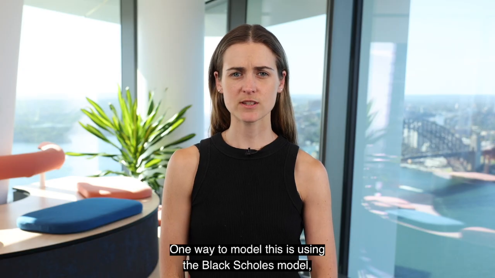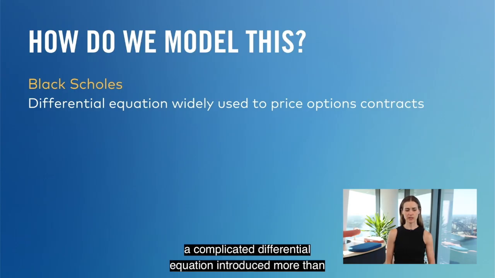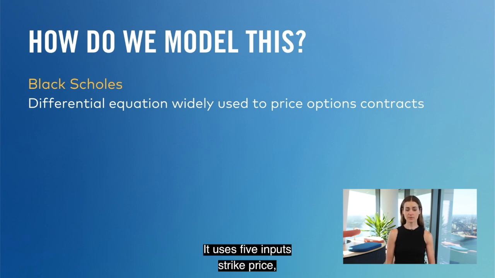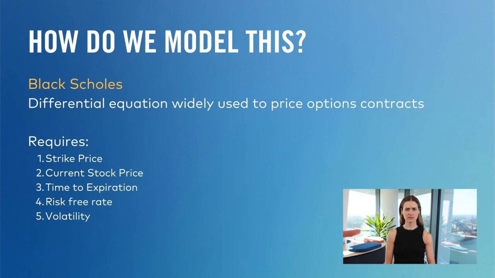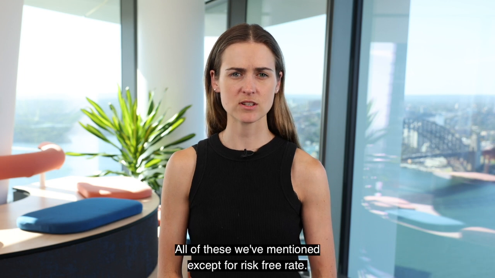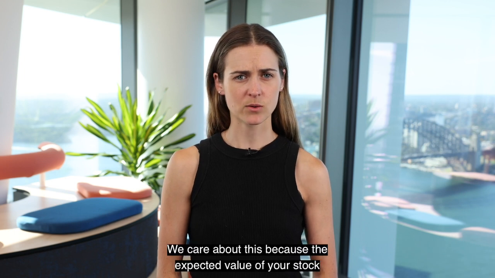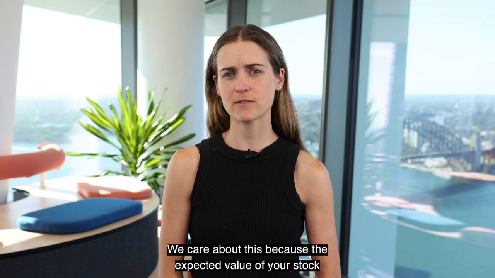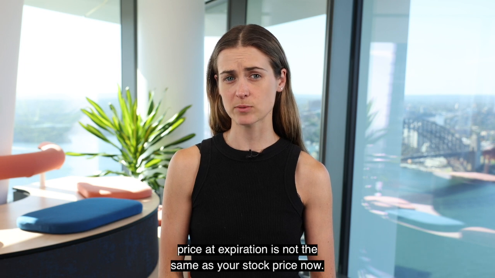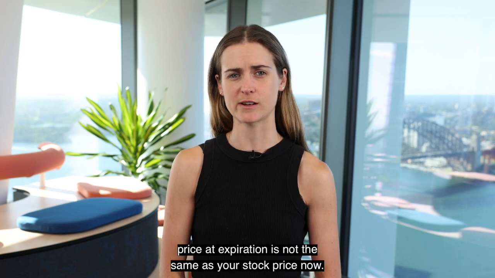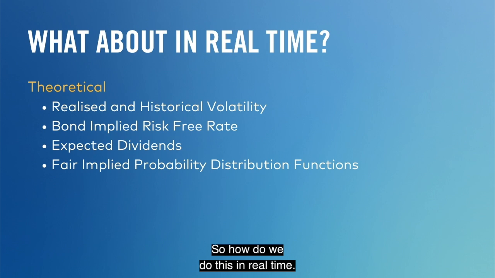One way to model this is using the Black-Scholes model, a complicated differential equation introduced more than 50 years ago, widely used to price option contracts. It uses 5 inputs: strike price, current stock price, time to expiration, risk-free rate, and volatility. All of these we've mentioned, except for risk-free rate. We care about this because the expected value of your stock price at expiration is not the same as your stock price now. So how do we do this in real time?